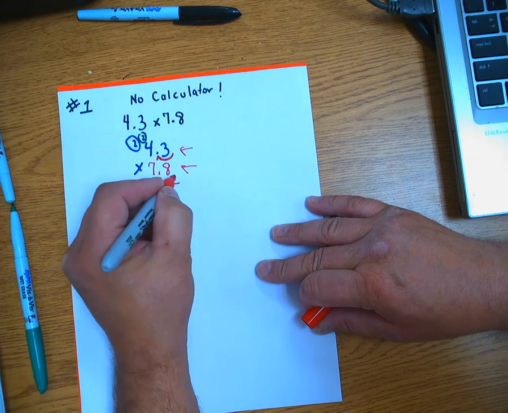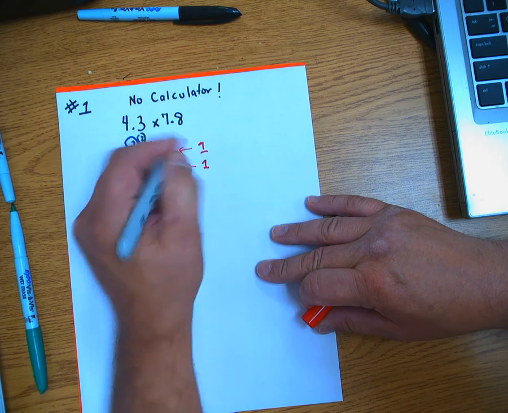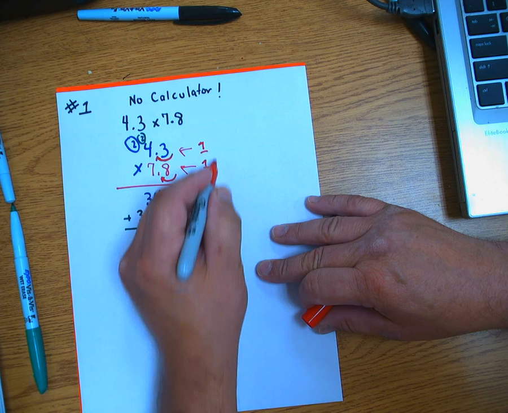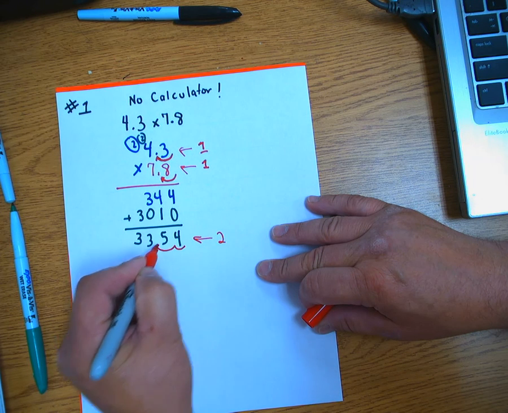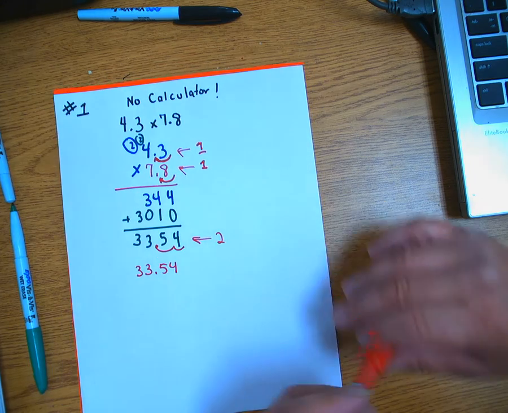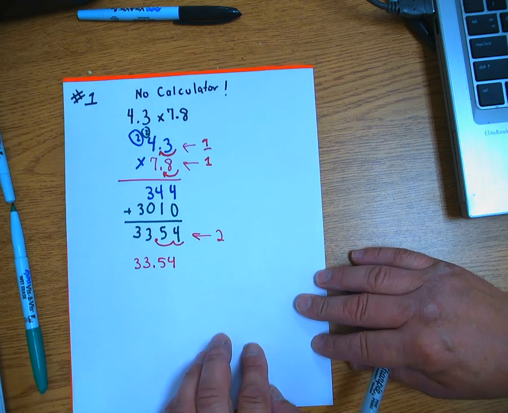That means it's been multiplied by 10. That's been multiplied by 10. So a total of 2 decimal places. 1, 2. I'm going to start here, come over. So my final answer would be 33.54. 2 decimal places here, 2 decimal places there.